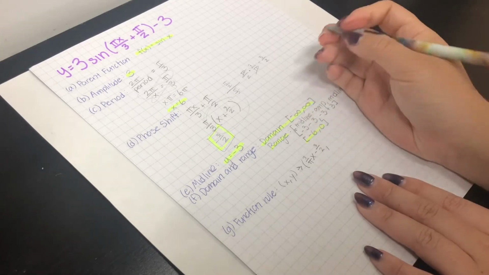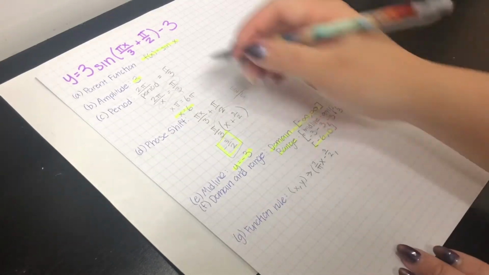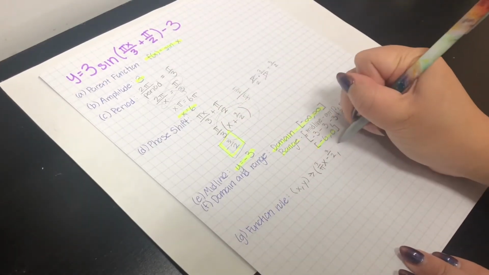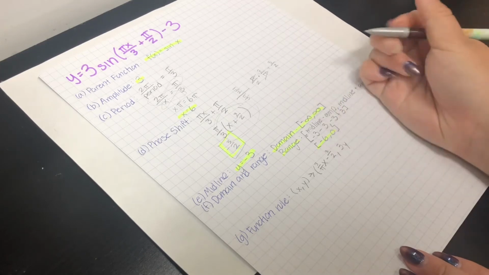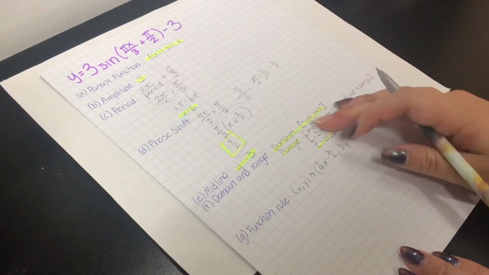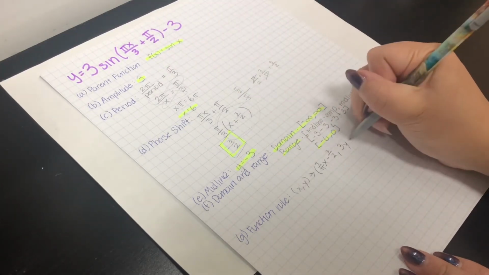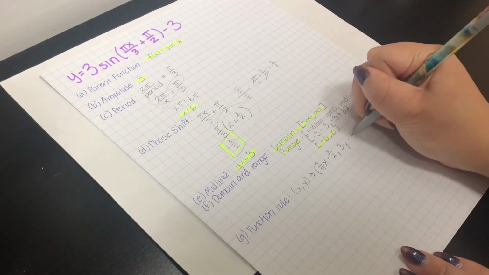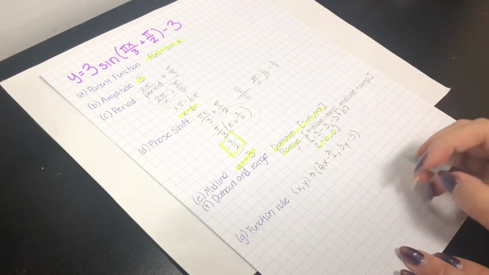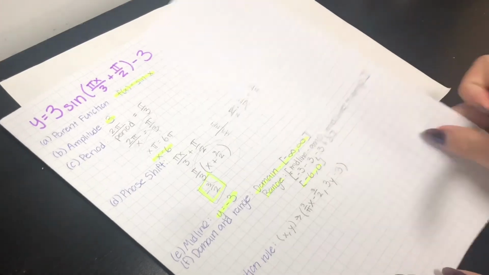And then for the y, we use the amplitude, which is 3y, minus the midline, which is -3.